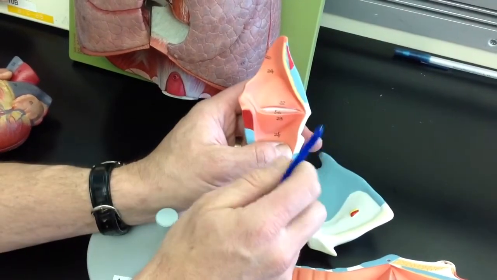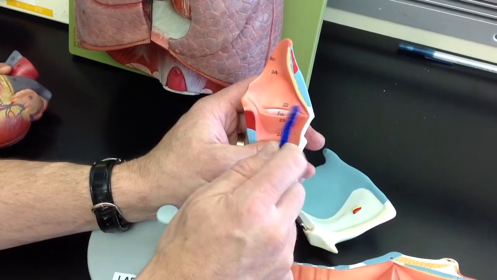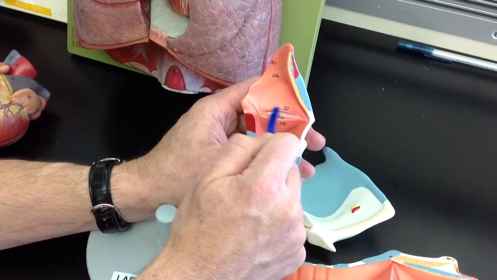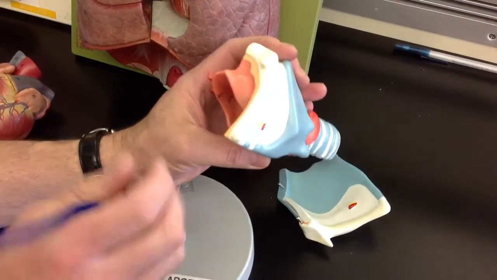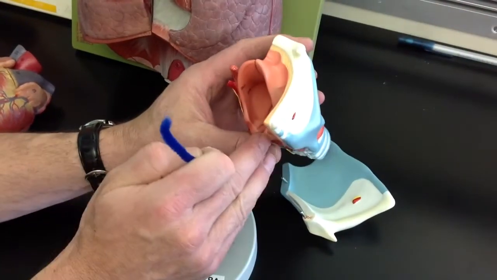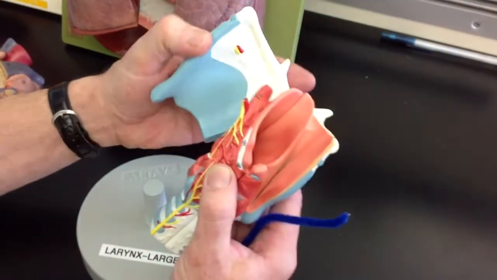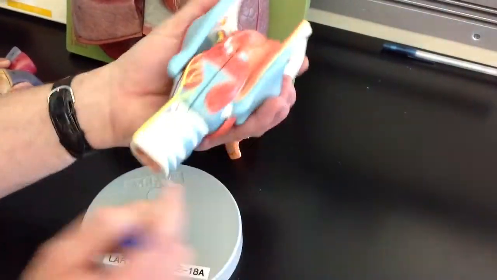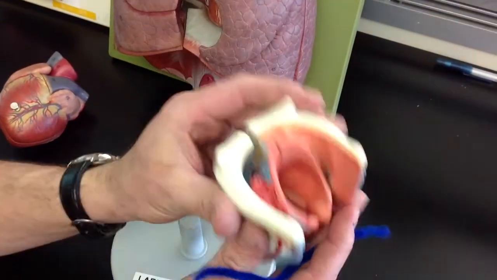I have my true vocal cord on the bottom, or true or vocal cord. My false or vestibular is number 22 above that. The glottis would be basically the air hole, the space, because my epiglottis covers my glottis. And then that would then be my trachea going down with the tracheal cartilages. And I think that's all on this one.